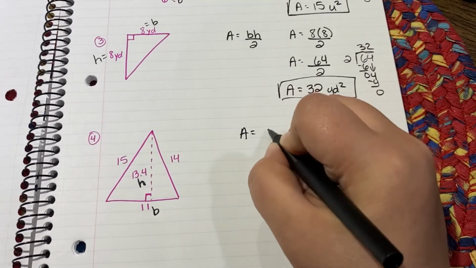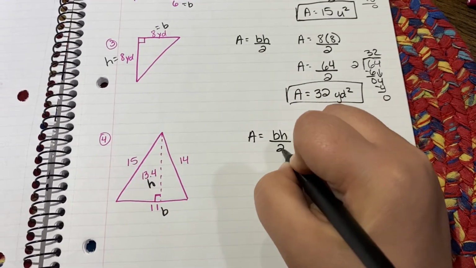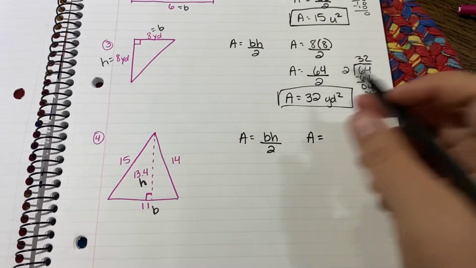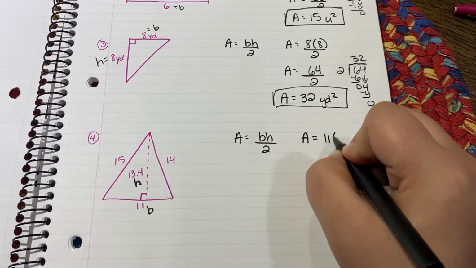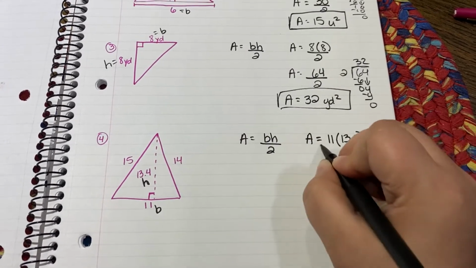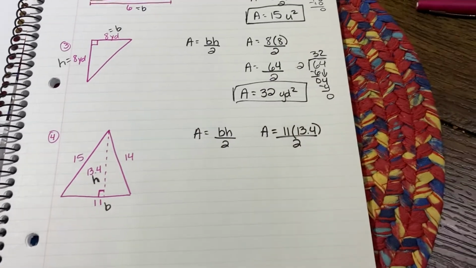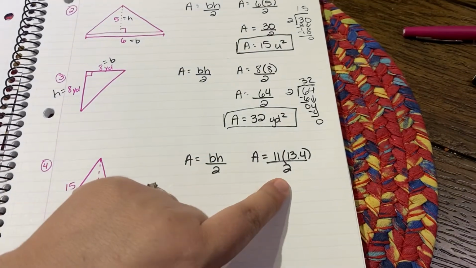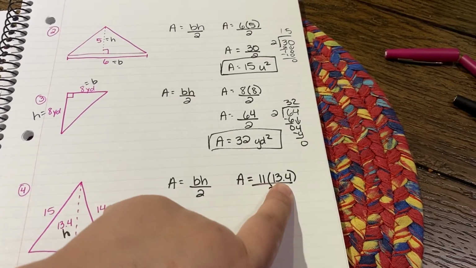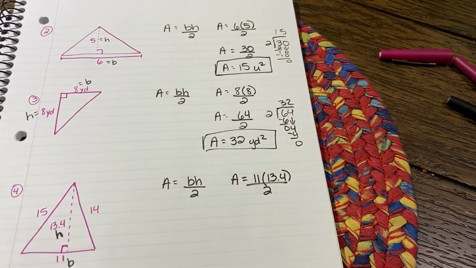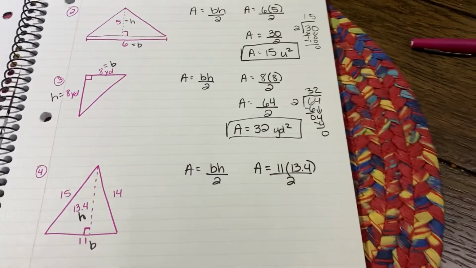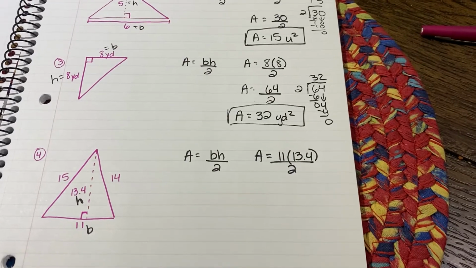So A equals base times height divided by 2. So we're going to plug those values in. A equals base, which was 11, times the height, which was 13.4. And the whole thing gets divided by 2. Okay, so this is like the first example. I'm not going to multiply 11 times 13.4 first because that's a 3-digit number by a 2-digit. I'm not going to do that. So I'm going to pick one of them and divide it by 2 first.